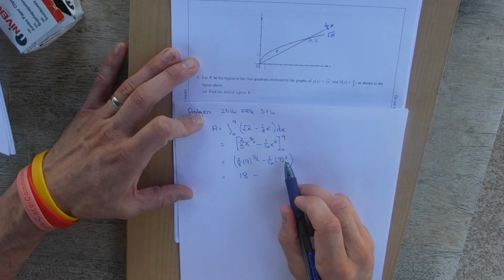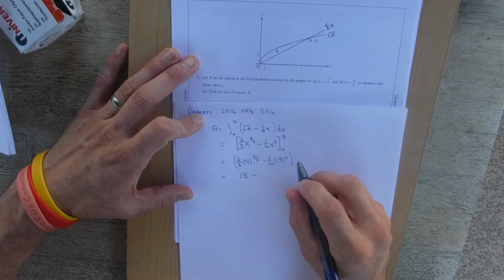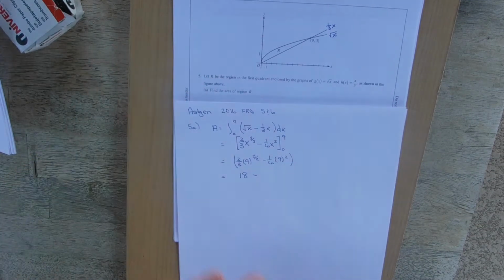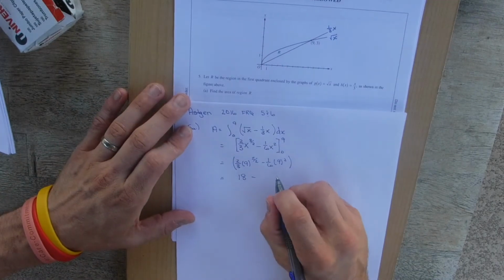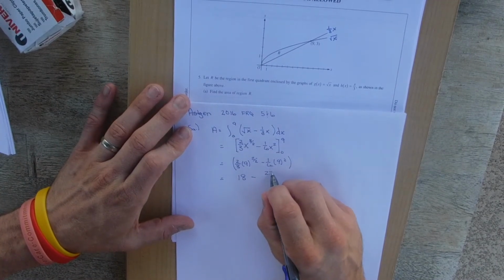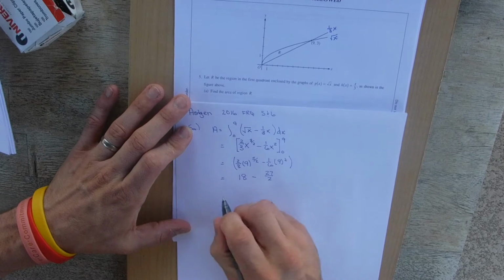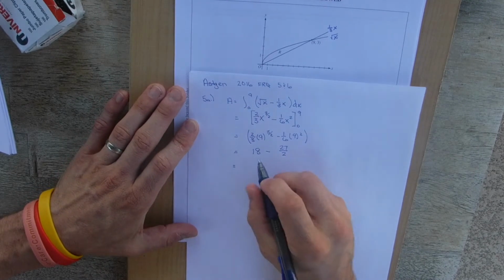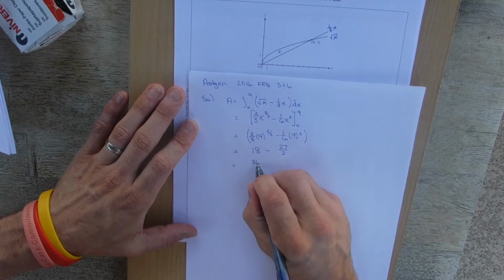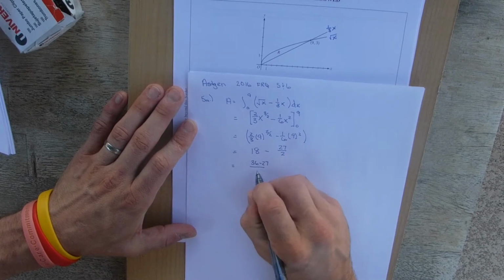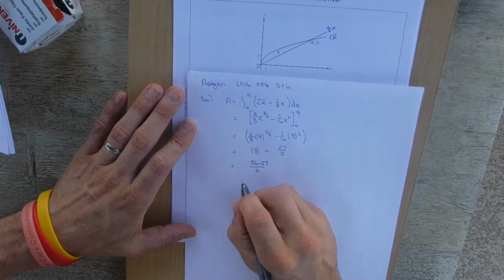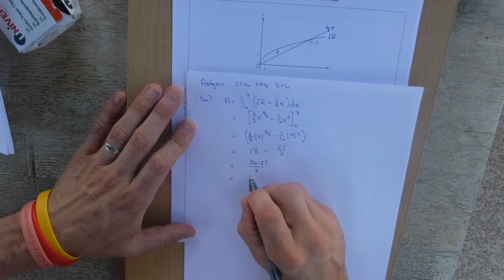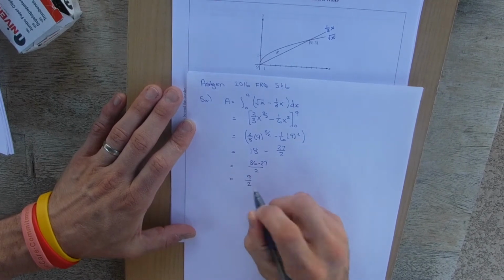Minus 9 squared is 81. 81 divided by 6. They have a common 3, so that would be 27 over 2. I'm not good at fractions without a calculator, so this is 36 minus 27. And so that comes out to be 9 over 2.